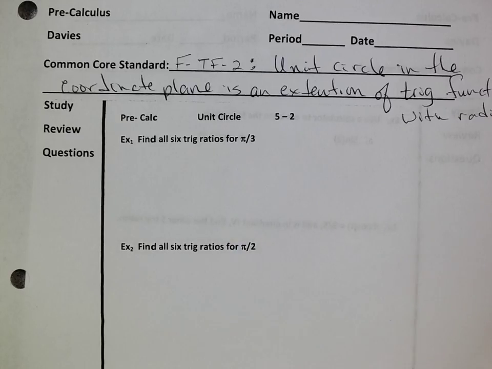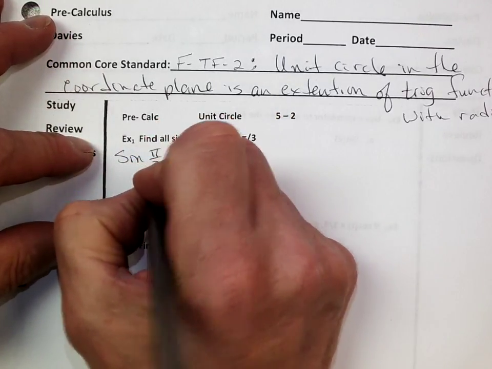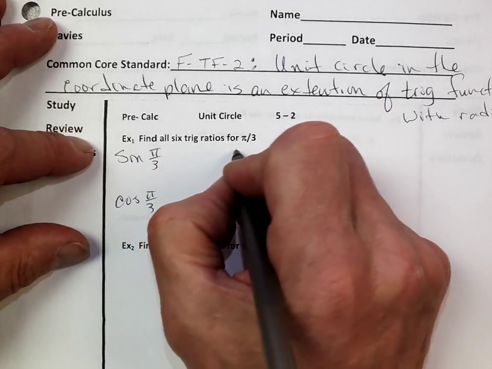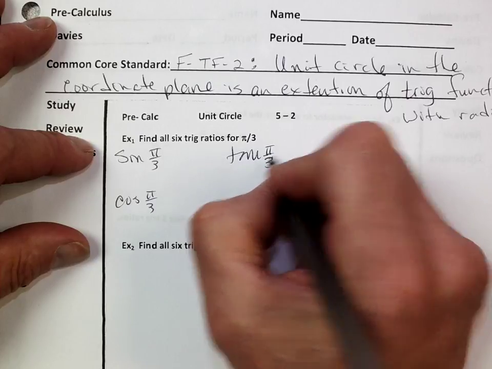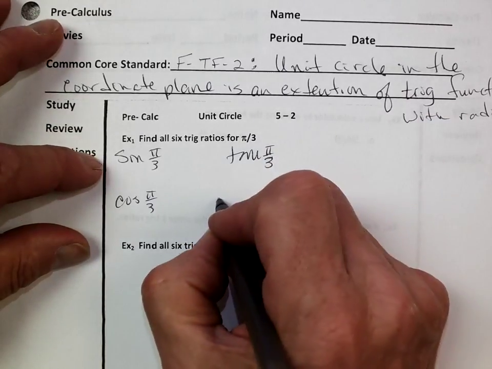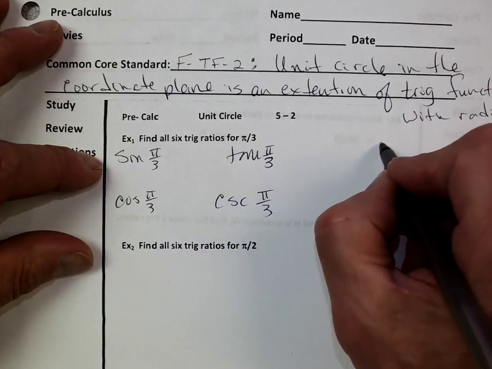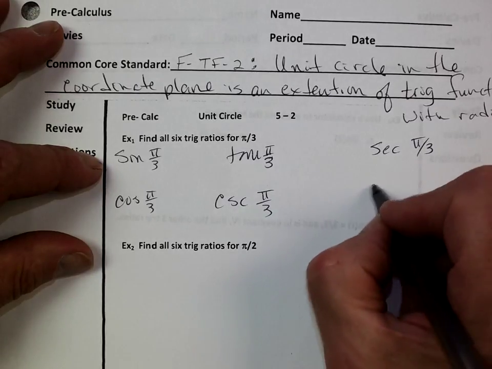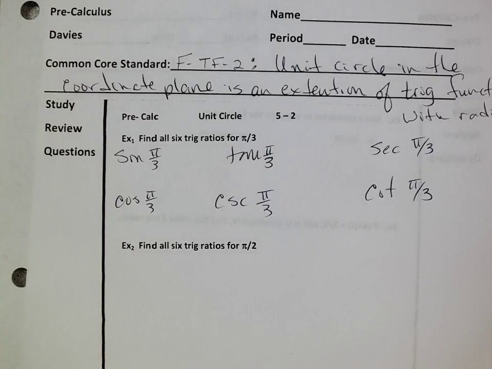So let's do this. Find all 6 trig ratios for pi thirds. So first of all, we're going to find the sine of pi thirds. We'll find the cosine of pi thirds. We'll find the tangent of pi thirds. We're going to find the cosecant of pi thirds. We're going to find the secant of pi thirds. And we're going to find the cotangent of pi thirds. All right? And it's actually going to be really easy.